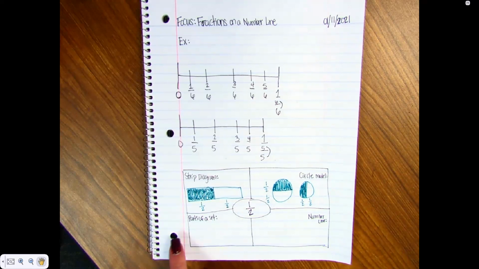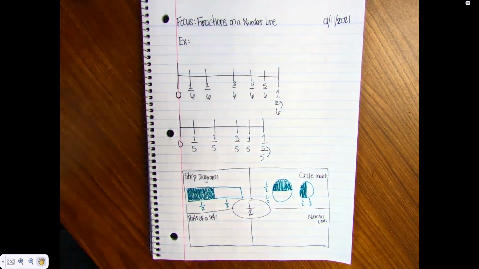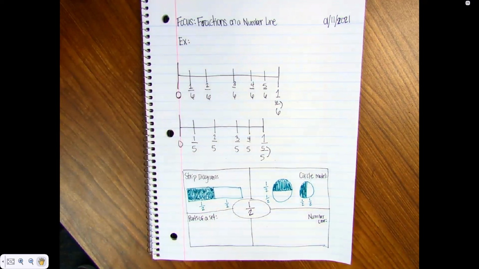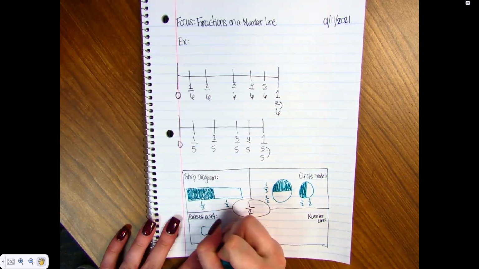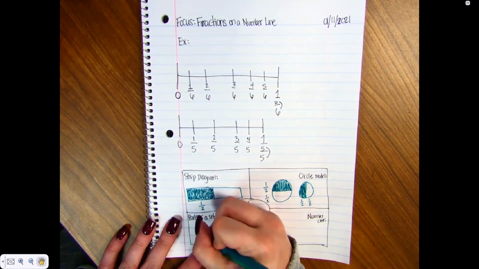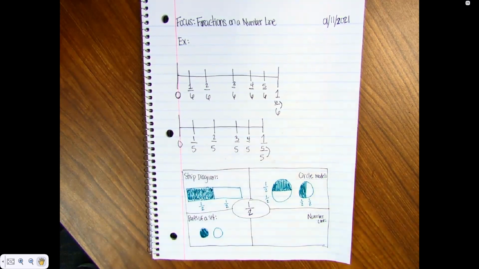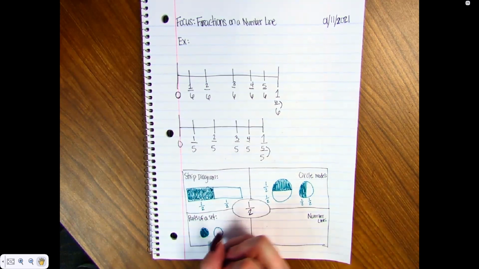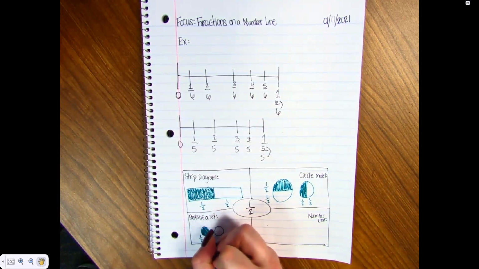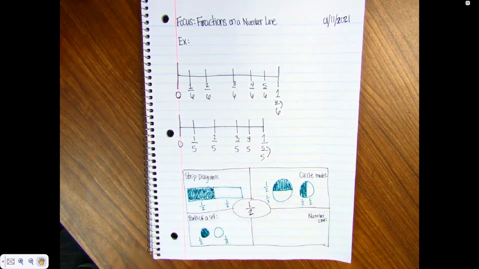All right, now we get a little bit harder. What about parts of a set? What should I draw? 2 circles. And how many am I going to shade? 1. Okay, and notice the circles are separate. They're not together, they're separate. So then this would be 1/2, and this would be 1/2.